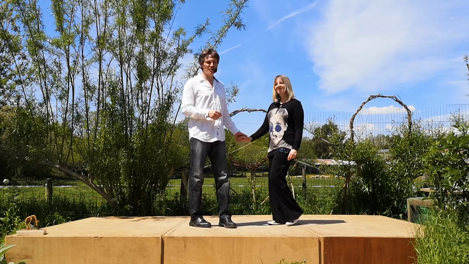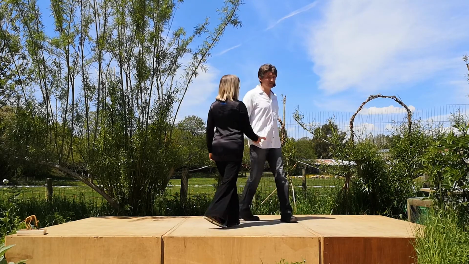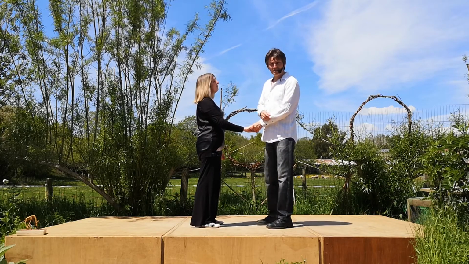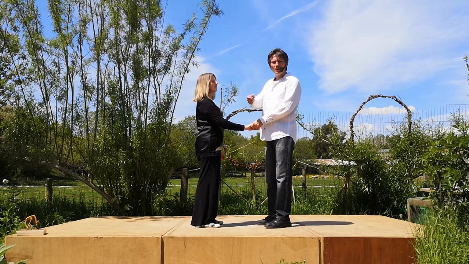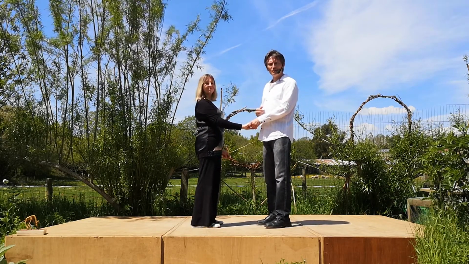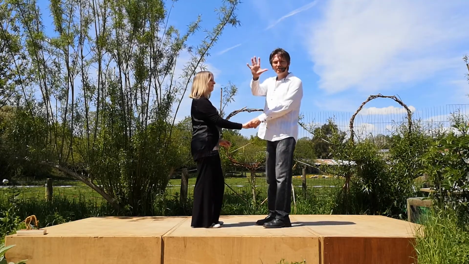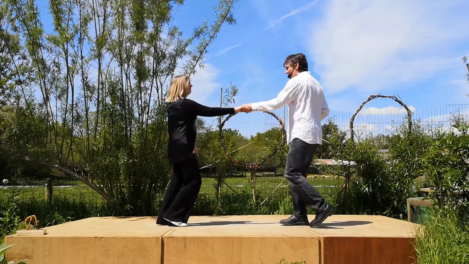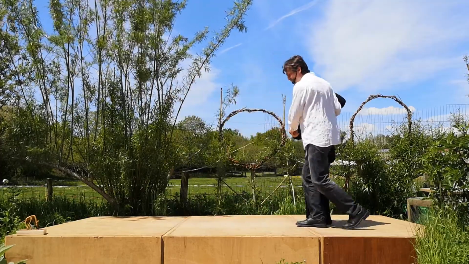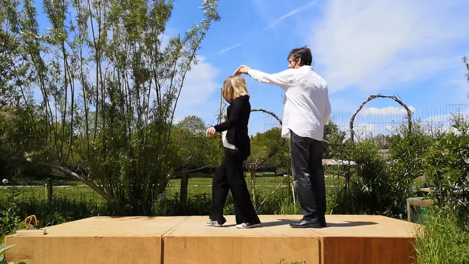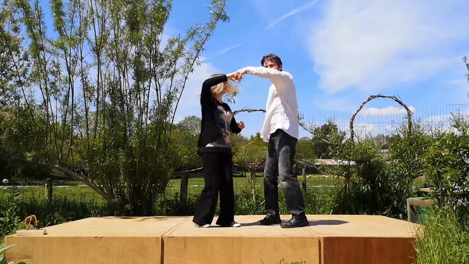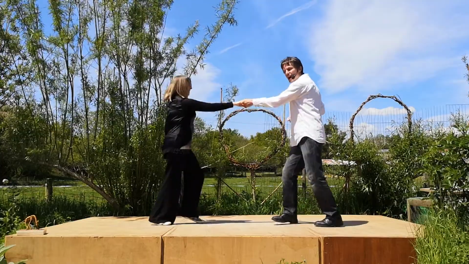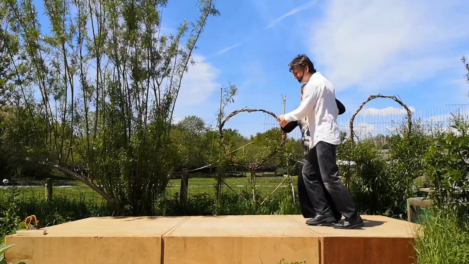So let's try it. We'll do a first move, we'll give you a different view as well. A first move, we'll break on count 8, then we'll go 2, 1, prep, move. Okay, here we go. 5, 6, a first, move. It's back, in, twist, twist, turn, face, return, and break. 2, 1, prep, and in. And we're back to dancing.